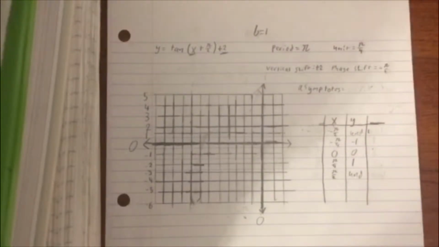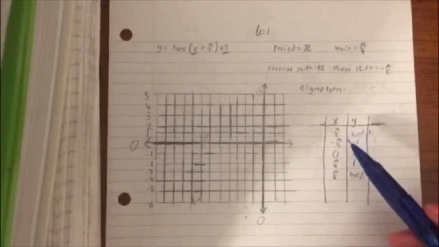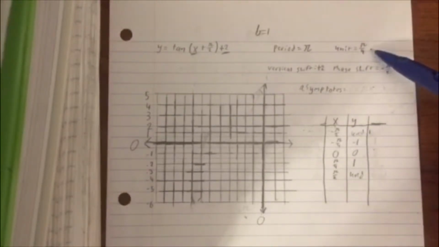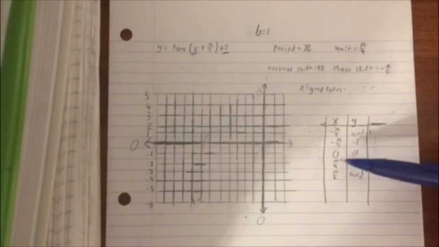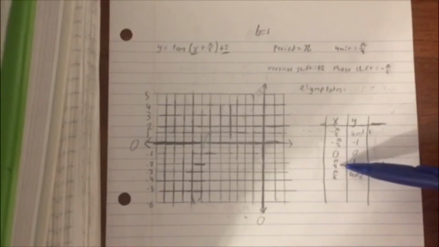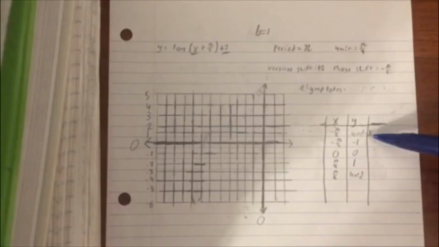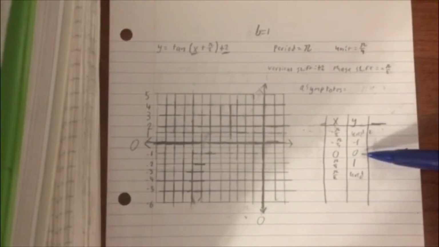Next, we're going to do the x and y tables. And I've already filled it in for having the unit be pi over 4. So the unit goes from 0 to pi over 4 to pi over 2, and the same way in the negative direction. And for y, for tangent, it's always going to be undefined, negative 1, 0, 1, and undefined.